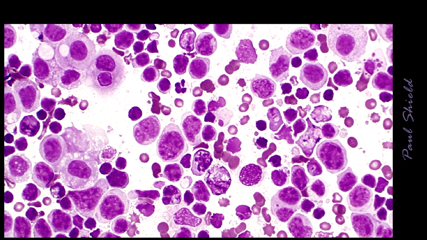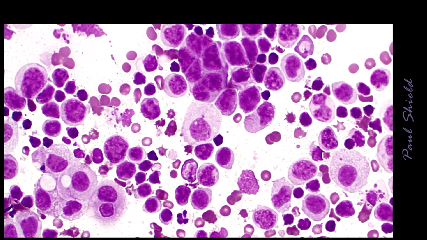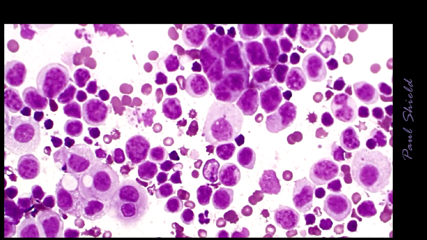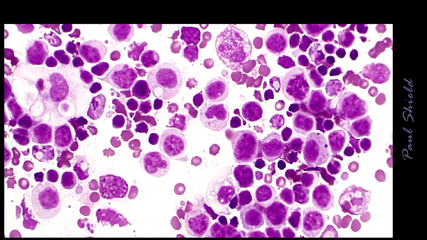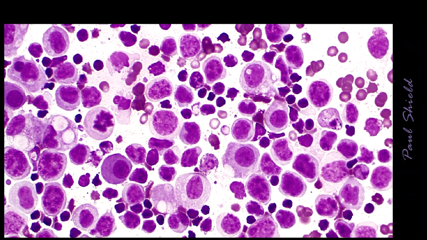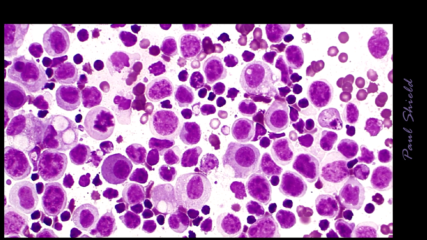And notice how they have quite an irregular outline to the nucleus. There are indents, lots of these, and projections on them. They definitely have a little rim of lymphoid looking cytoplasm on them.